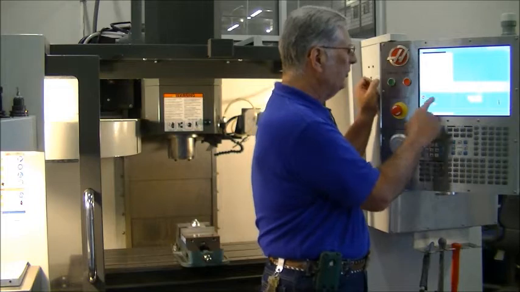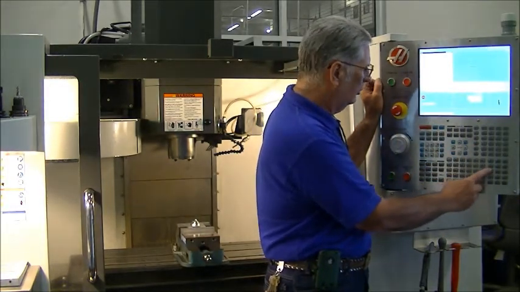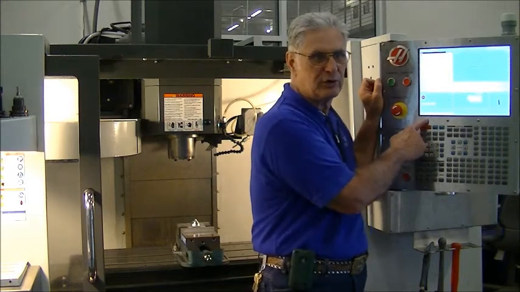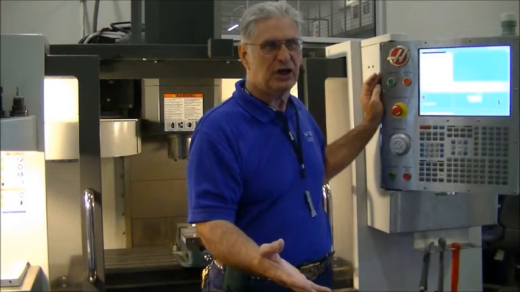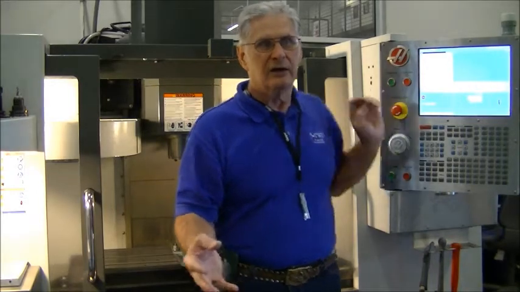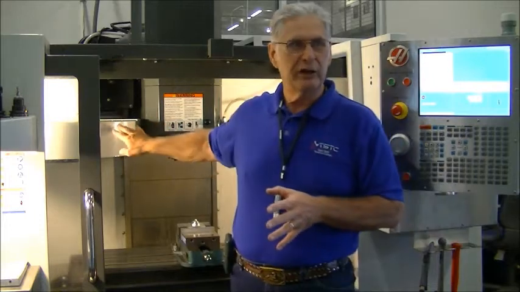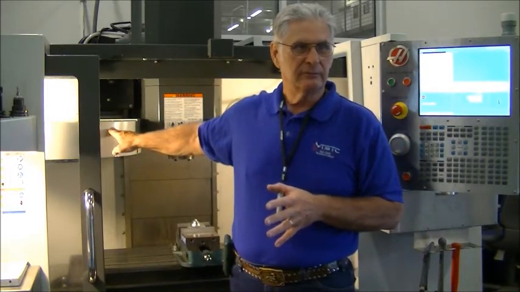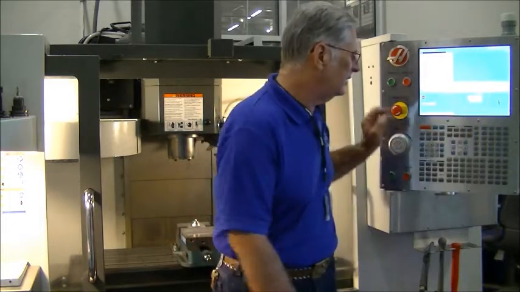What I would do, since I'm in the MDI or manual mode, is type in T1. That appears at the bottom of the screen. Now, in order to go to position number 1, and I'll say right now, when we did our power up restart, the tool changer went to position number 1. So I'm asking it to go to number 1 just to demonstrate what to do.